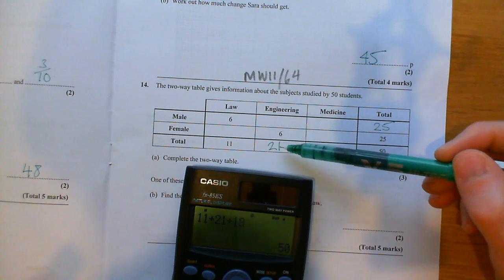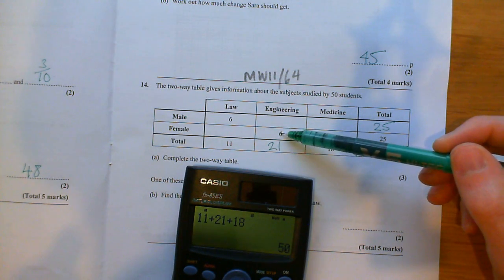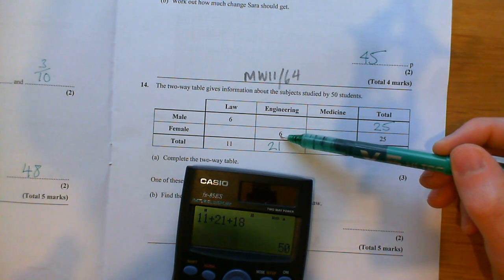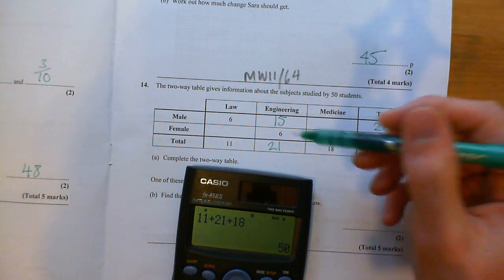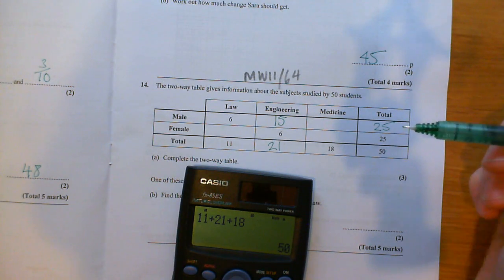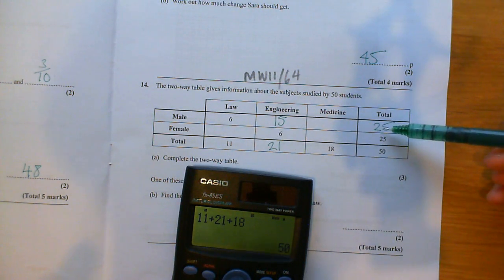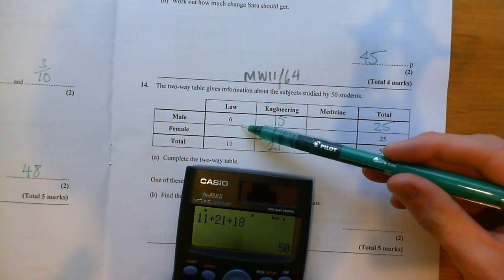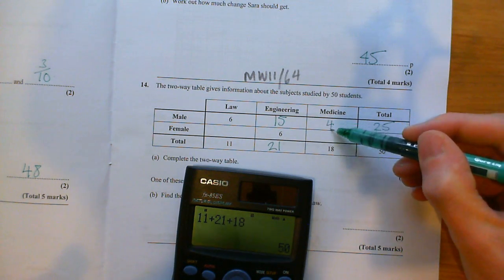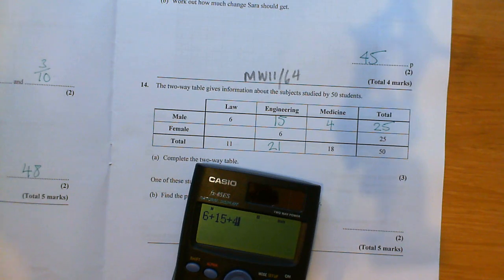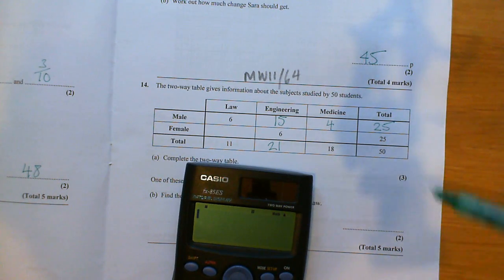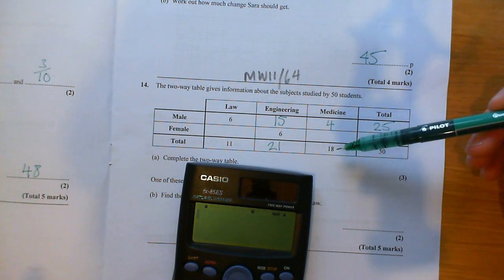Right, some more gaps to fill in. This is the only place with one gap. 21 engineers altogether, 6 female. So there must have been 15 that were male. 15 and 6 is 21. The number of males has got to add up to 25. I've got 15 there, another 6 there makes 21, so 4 must have been doing medicine. Now I'm just going to check again that that line adds up. 6 plus 15 plus 4 does indeed equal 25.